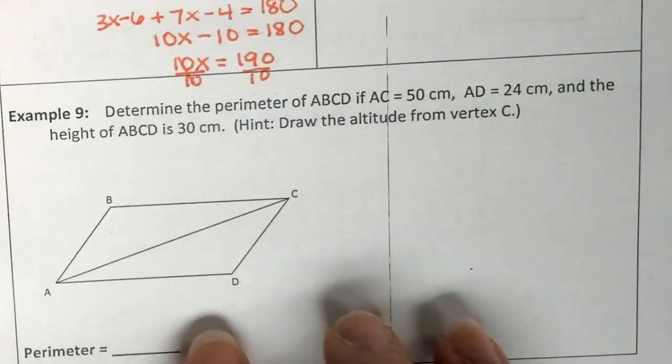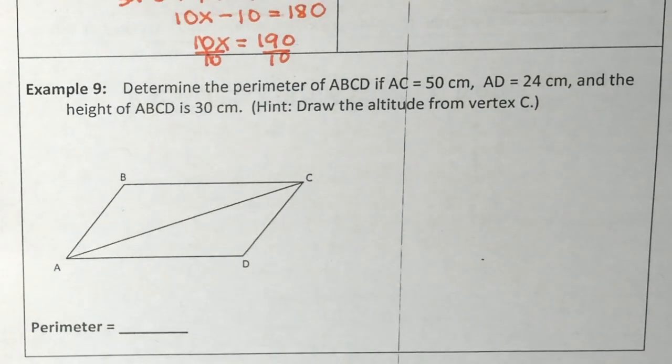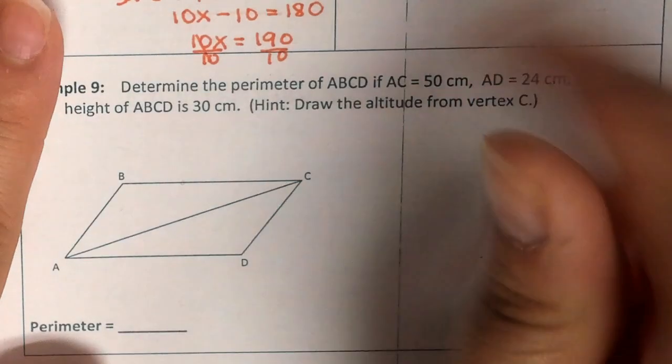Number 9. Shush your neighbor, please. Number 9 says, determine the perimeter of ABCD if AC is 50 centimeters.